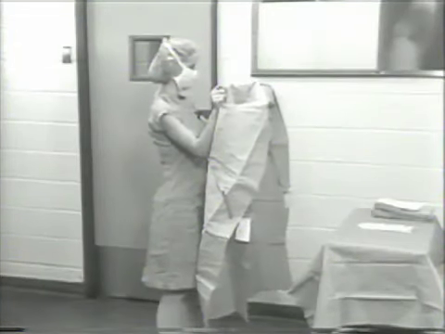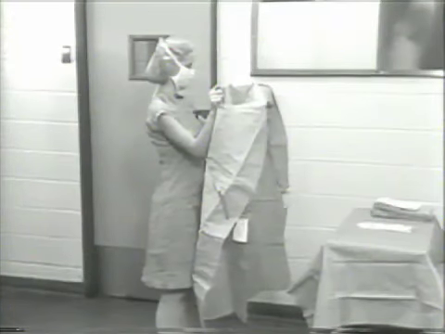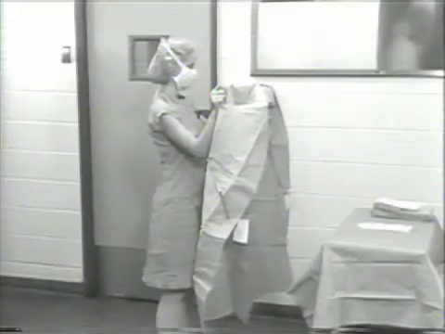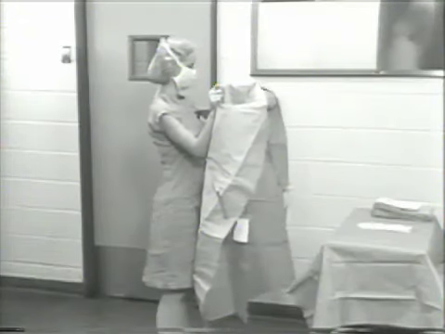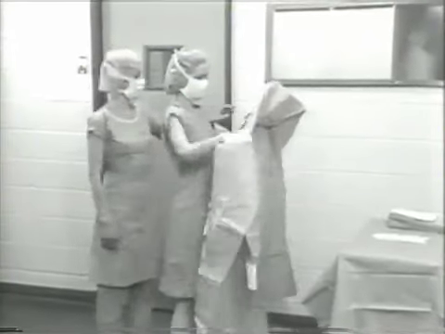Before putting on your gown, you'll need to know whether you'll be using assisted open gloving technique or unassisted closed gloving. Slip both hands into the armholes at the same time, making sure to keep your hands at shoulder level and away from your body.